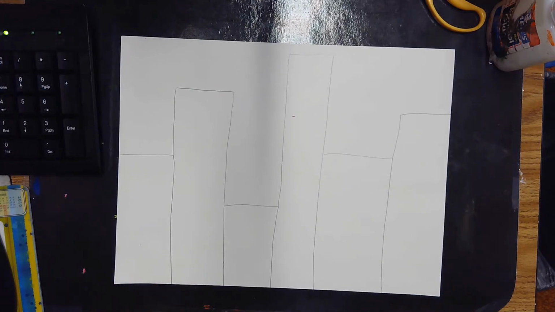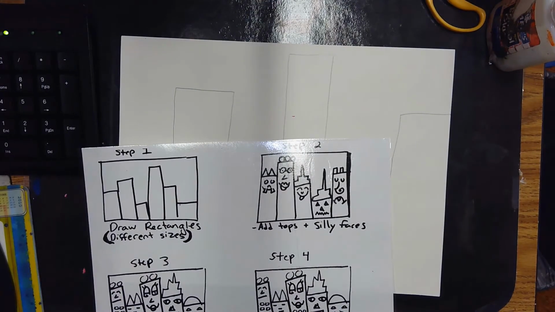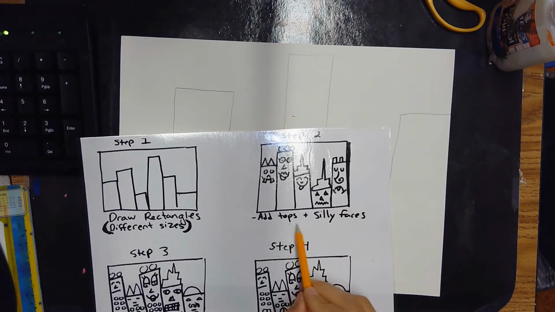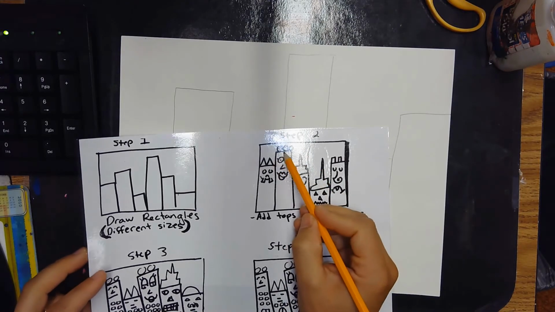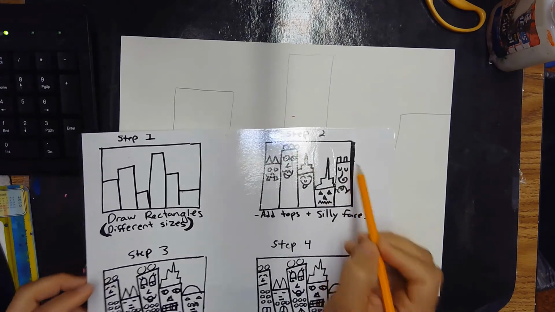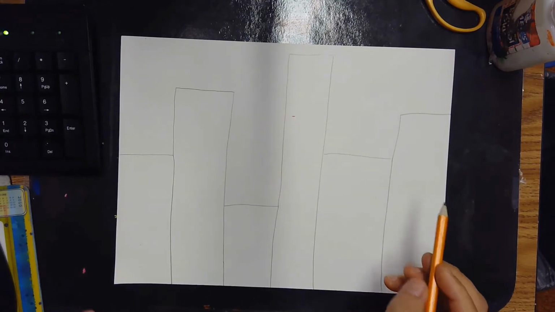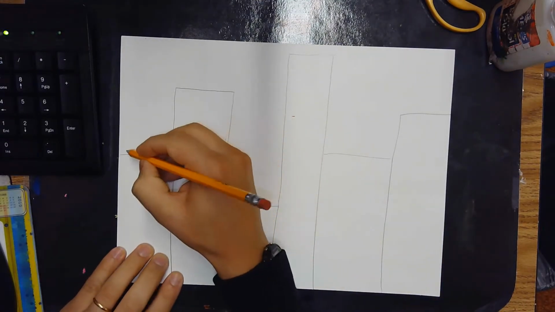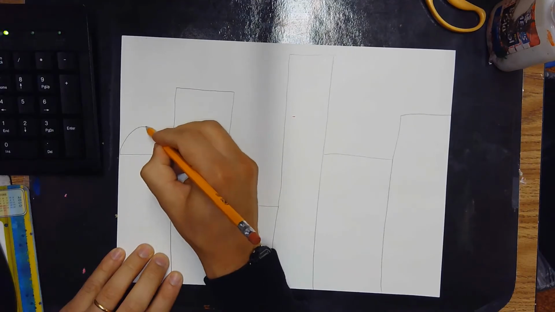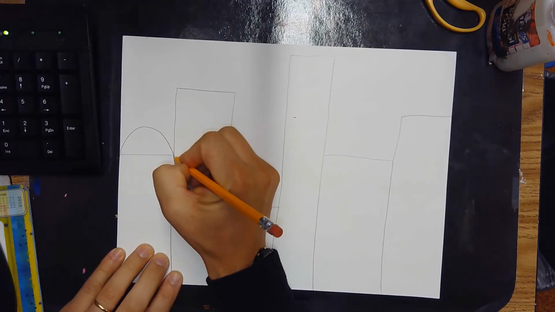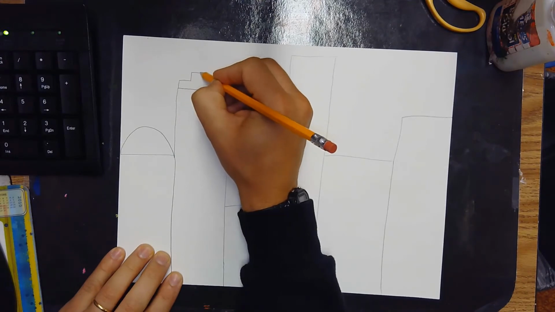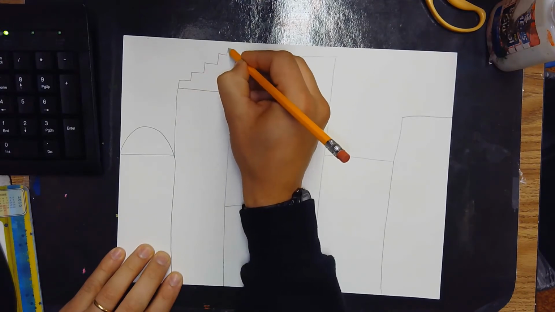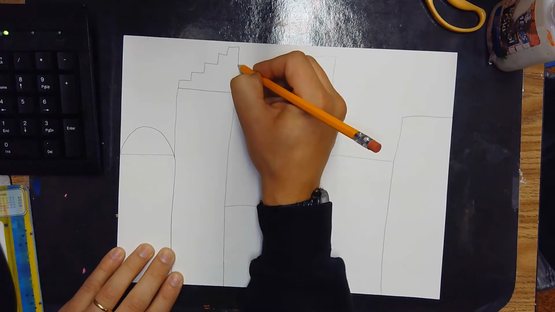Okay, now step number 2 on your paper says add tops to the buildings and silly faces. So on the tops you can see that I've added different shapes to the tops of those ones. So I will do that to these ones too. Maybe I want to make a rounded top like this on one of my buildings. Maybe I want to make it like steps. They go like this, and when they get to the side, come down.